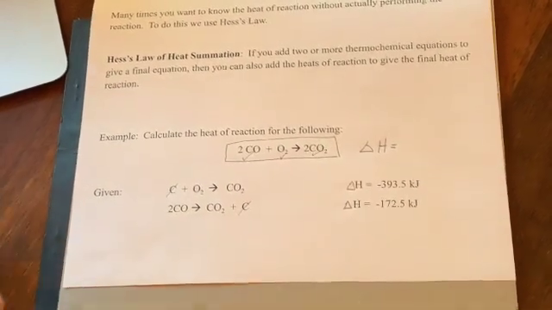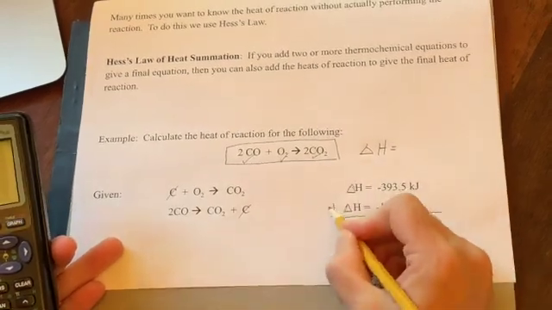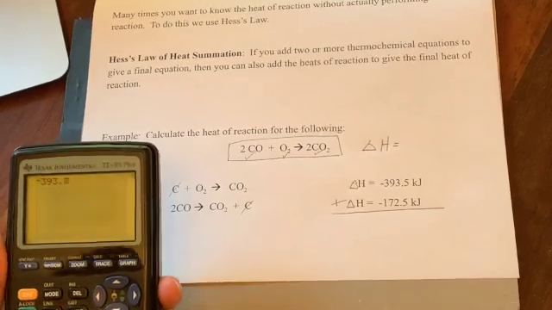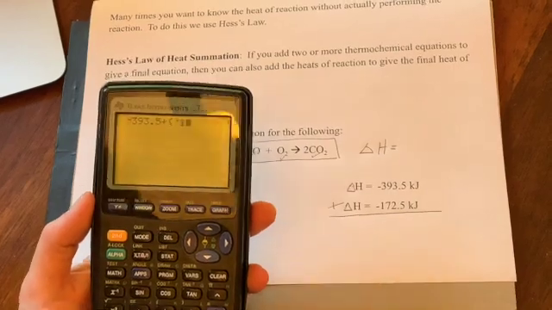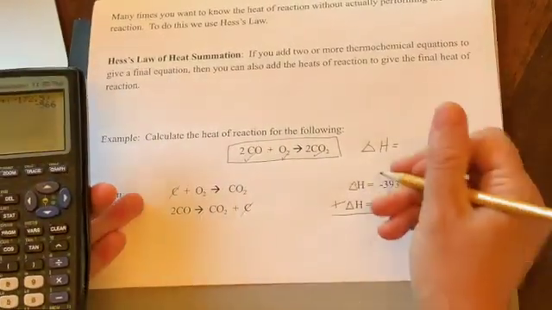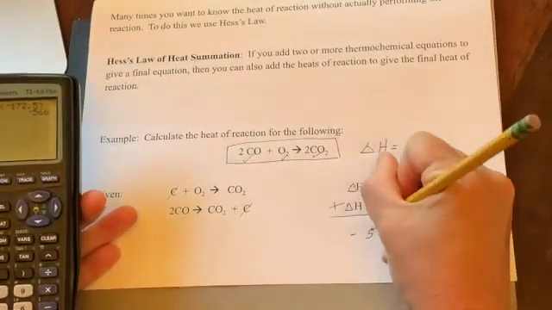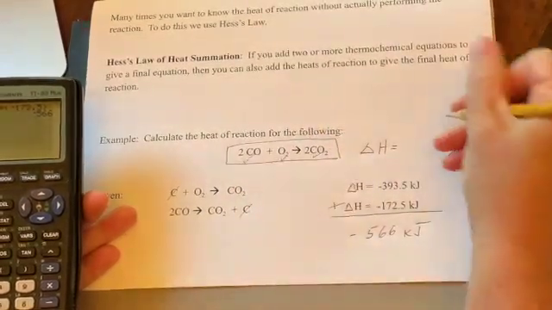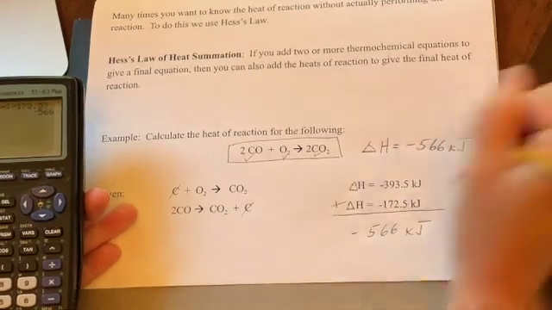So when that happens, you're in good shape and you can just simply add these 2 delta H's, making sure you do keep the signs for these. This is very important that you do keep the signs. All right, so negative 172.5. So I just added those up and it's negative 566 kilojoules when you add those 2 up. So the delta H for this reaction is negative 566 kilojoules.